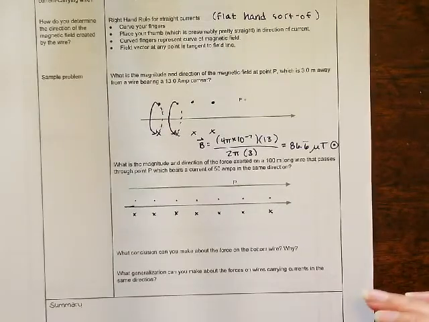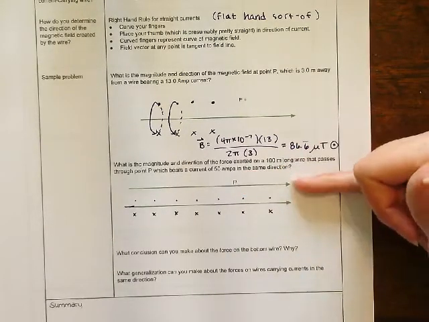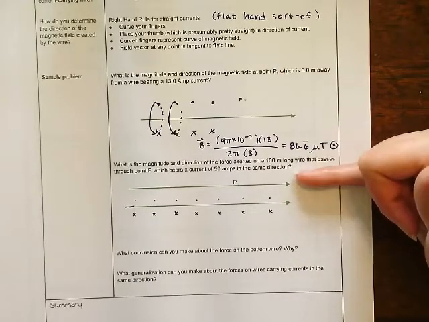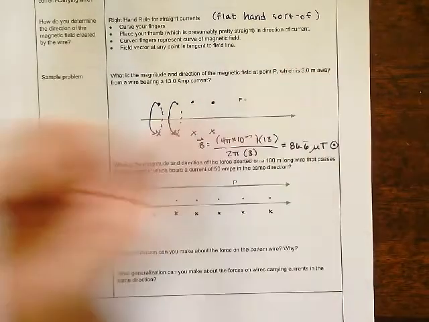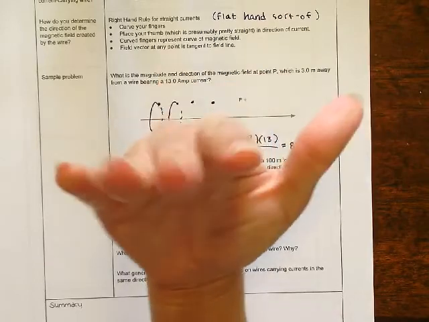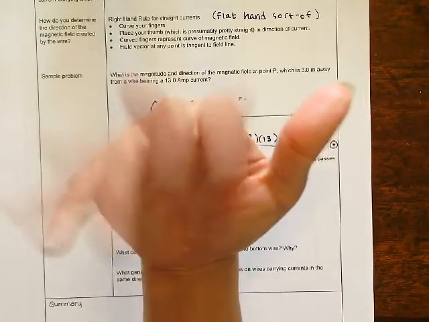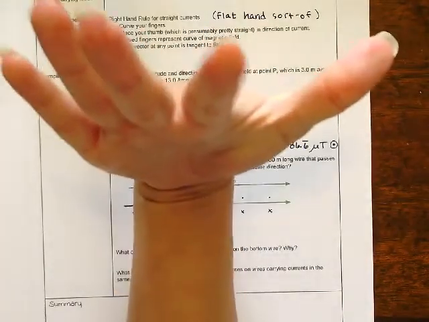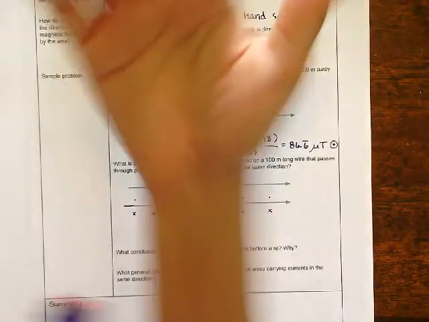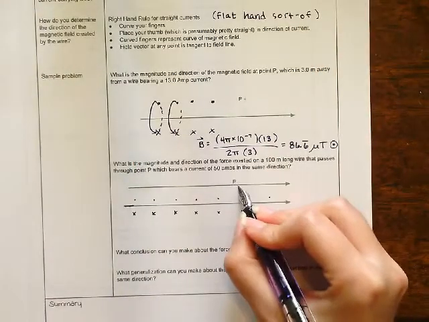At this point, we just use our original right-hand rule to figure out the direction of the force. This wire is within a magnetic field coming up out of the page. So we put our thumb in the direction of the current, we put our fingers in the direction of the field, and then our palm direction is pointing down, like so.